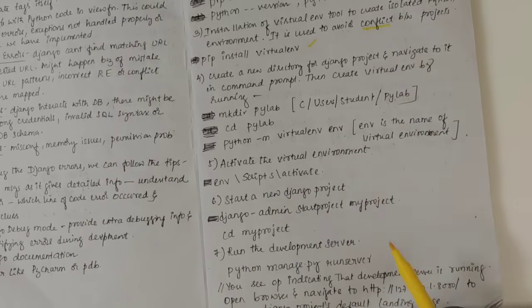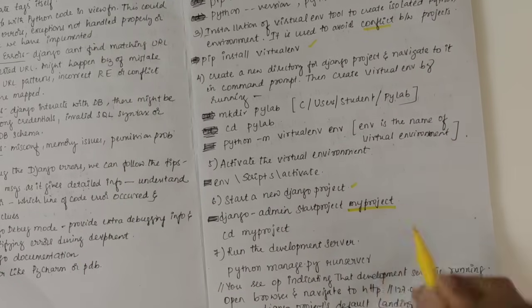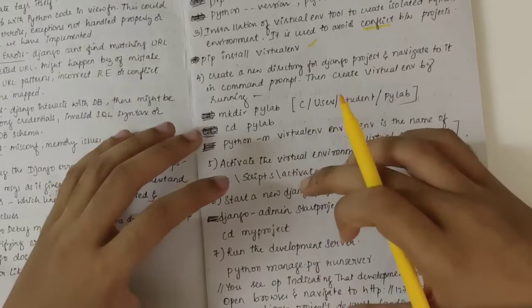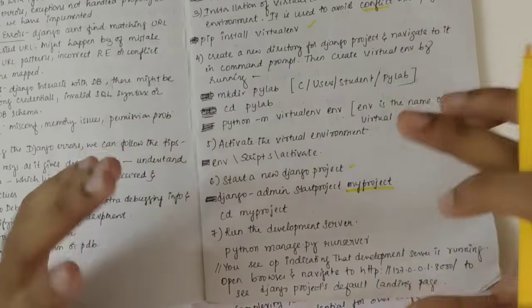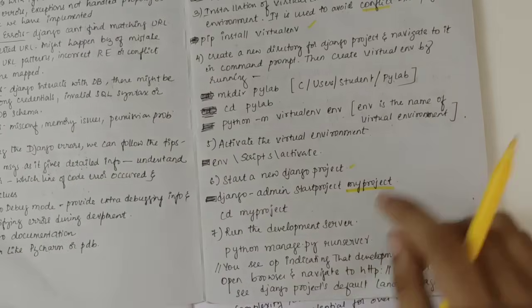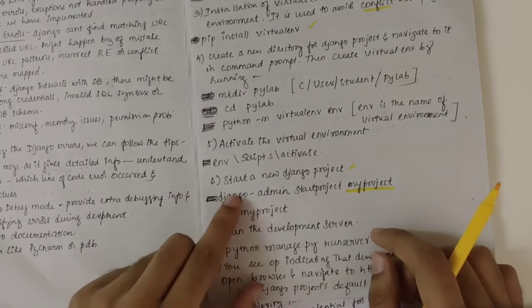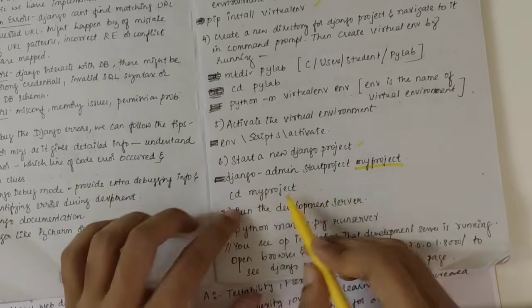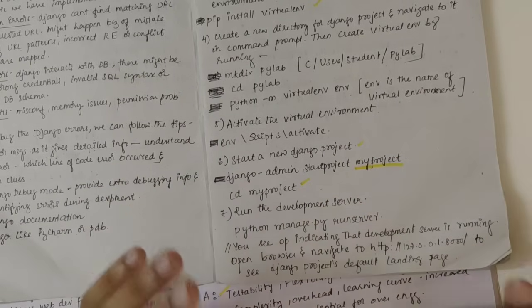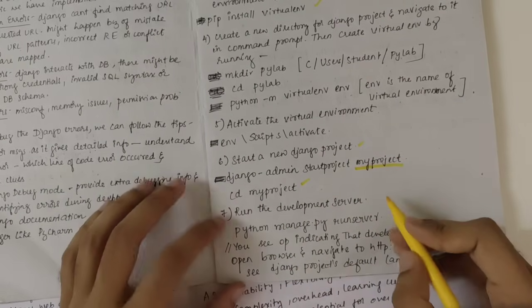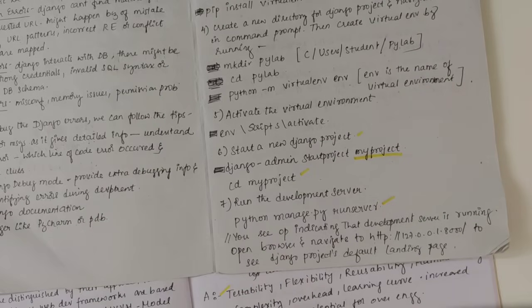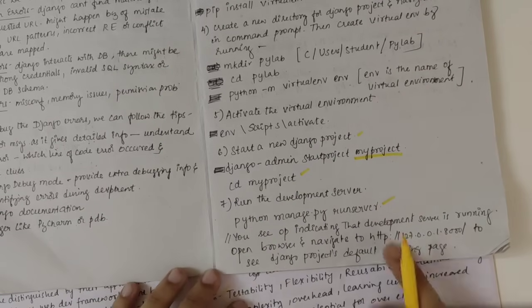Then start a new project. The name of the project is my project. So django-admin startproject my project. So in any program, if they ask us to create an application, make sure that you start from this particular command, that is django-admin startproject, name of that project, change the directory to that project, and then you can run the development server, that is python manage.py runserver.